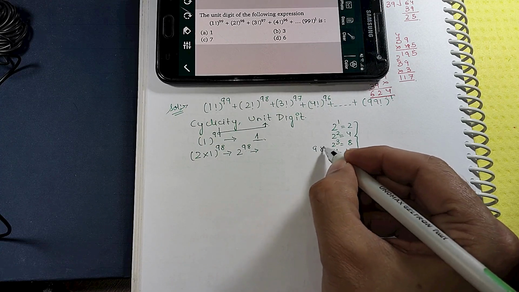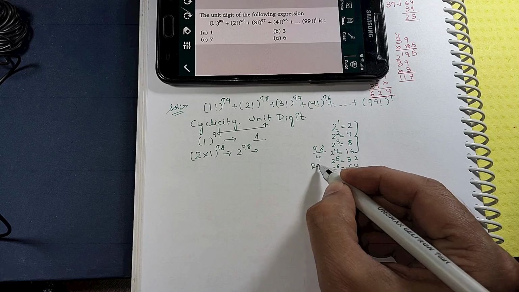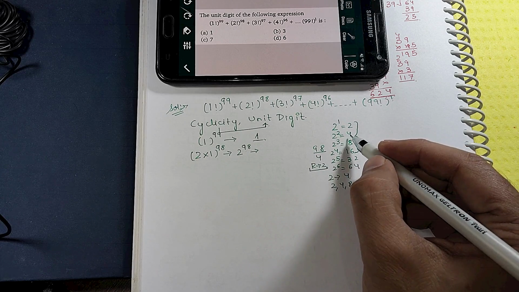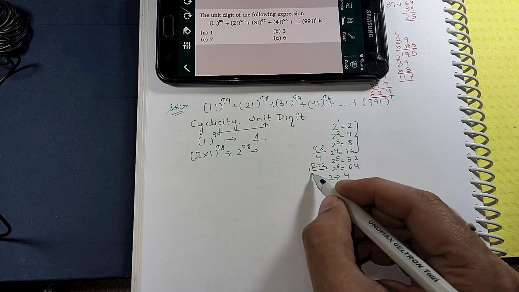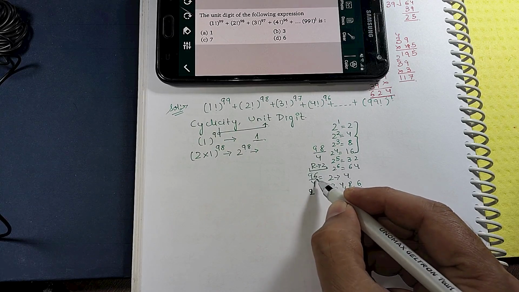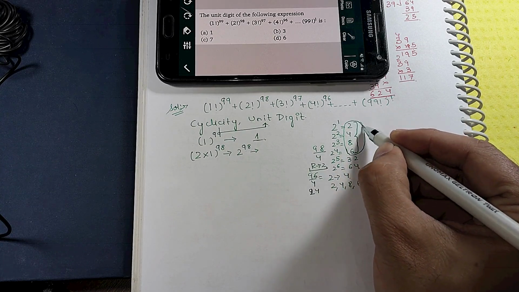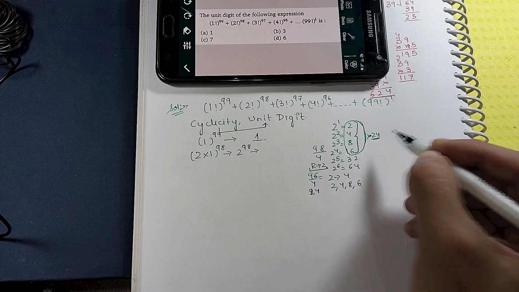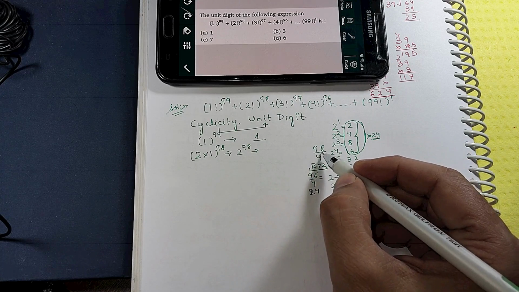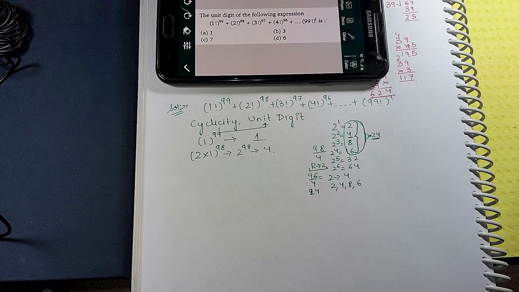So 98 divided by 4, it is completely divisible up to 96, and it gives me remainder 2. So what does that mean? That means the unit digit will come after repeating how many cycles? So that will be 96 divided by 4, that is 24. So 24 cycles of the unit digits 2486 will be repeated, right? And after that there will be 2 powers, 2 raised to power 97 and 2 raised to power 98. So 2 raised to power 98 will end with unit digit 4, right?